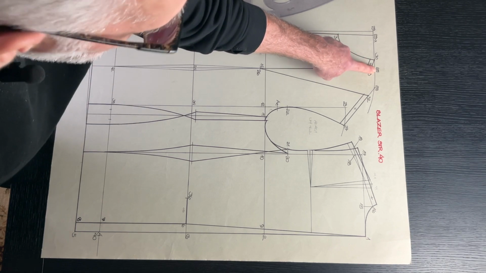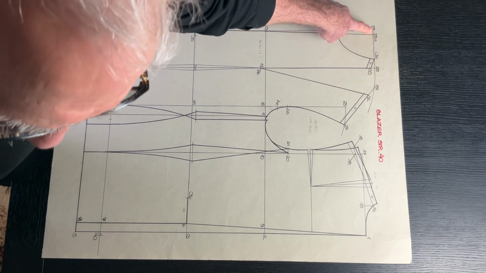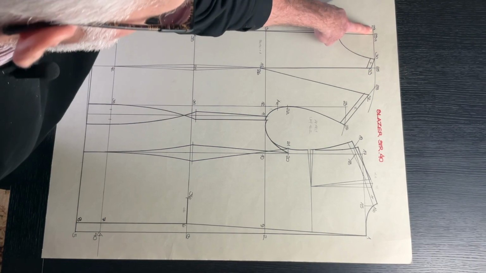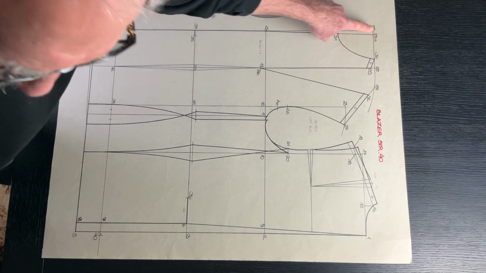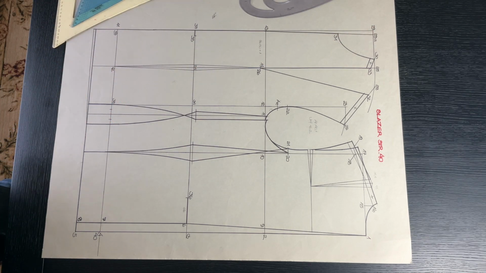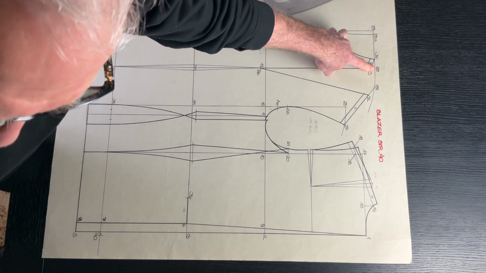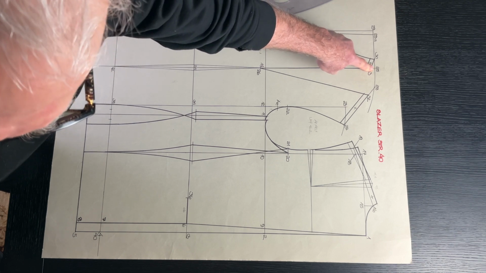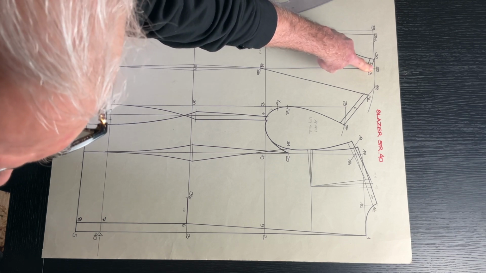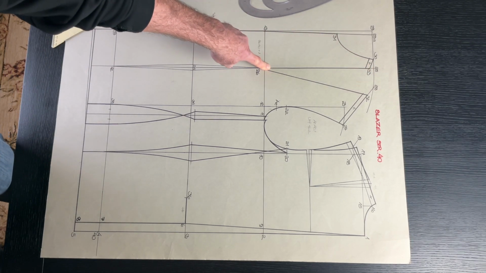Draw a perpendicular line to center front. From here, this is 0.29. Now from 25 and down, put the measure of the bust depth 2 for the coming incision.